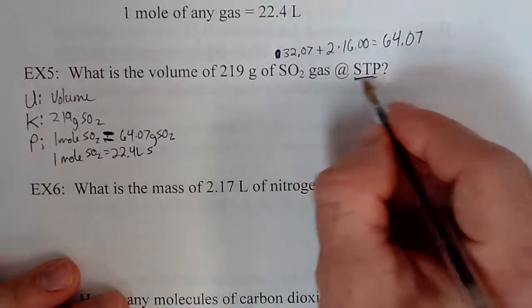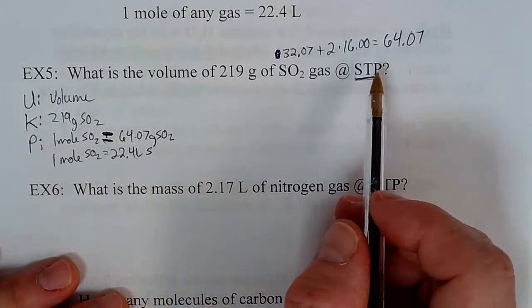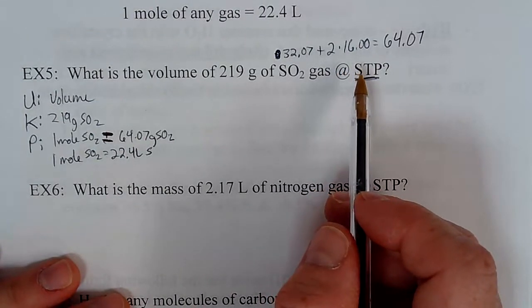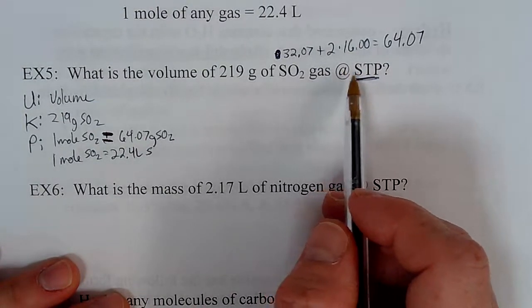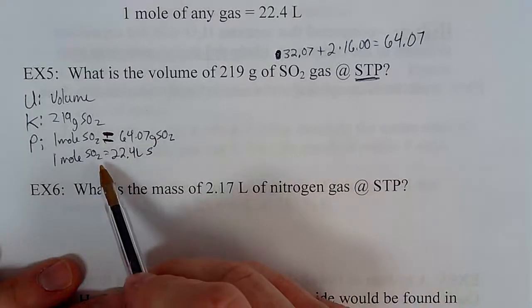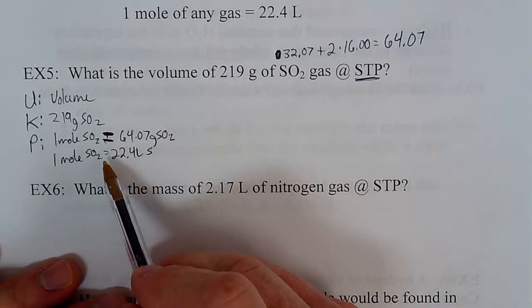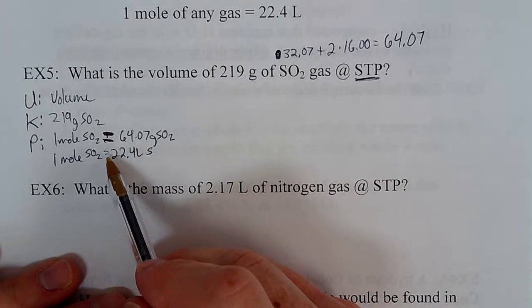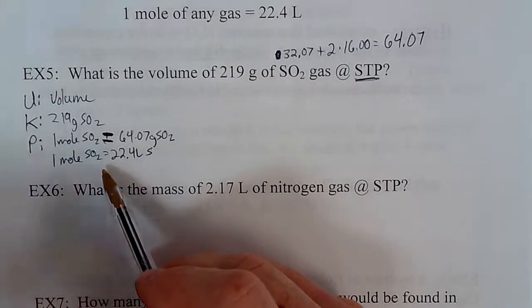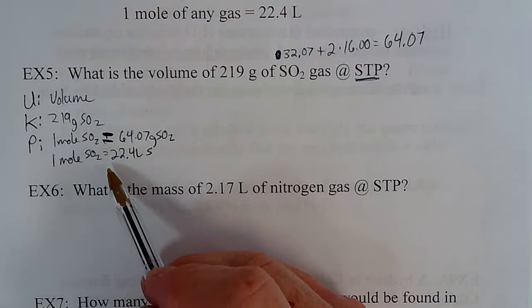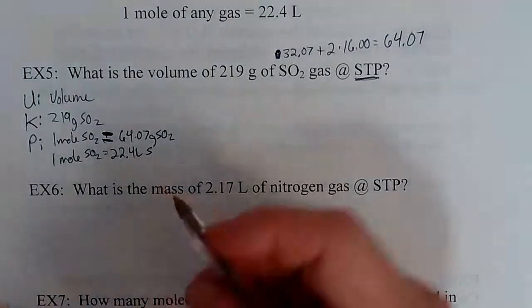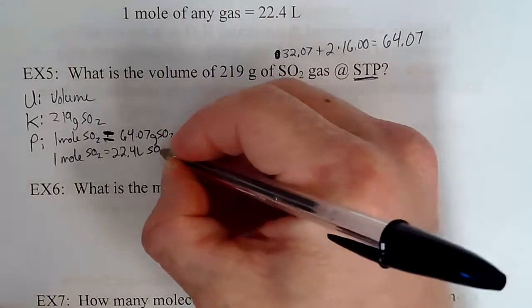By the way, they did tell us that. Some of you will read these problems and forget about the standard temperature and pressure thing. The only reason why they tell you standard temperature and pressure is so that you know that it is okay for you to use this conversion. If you're not told that, it's not okay to use that conversion. And I think there's a couple of practice problems that I may have somewhere where it doesn't say that. So if you're not sure, ask me and I'll clarify that for you.